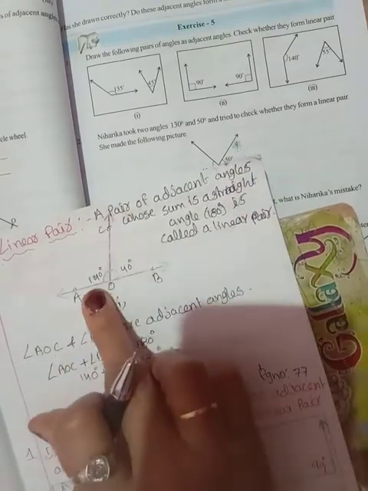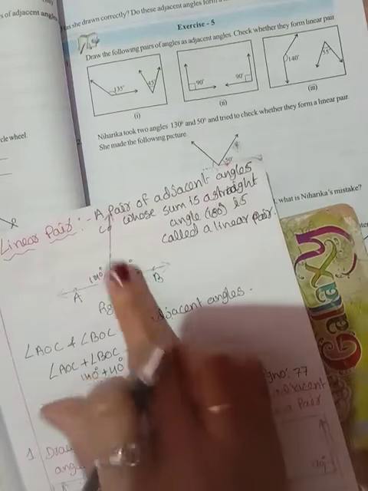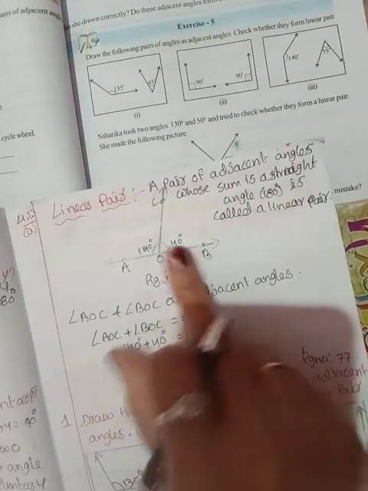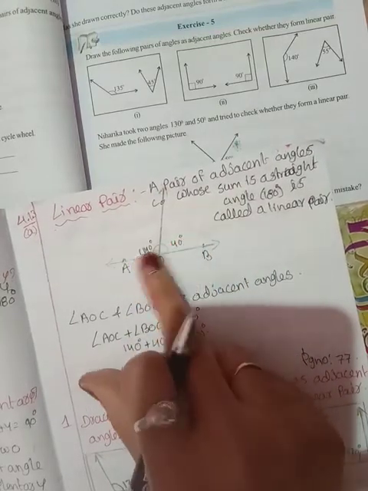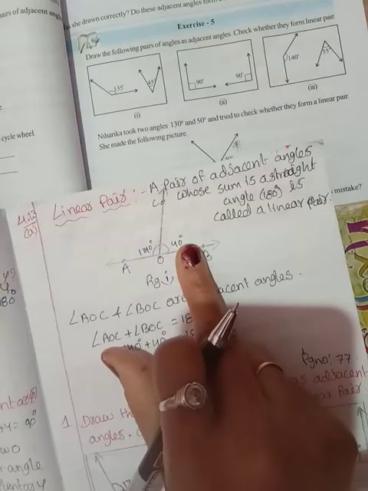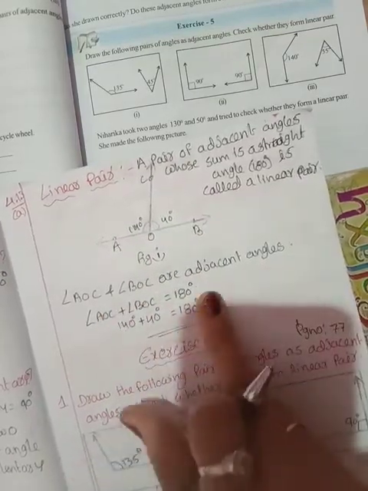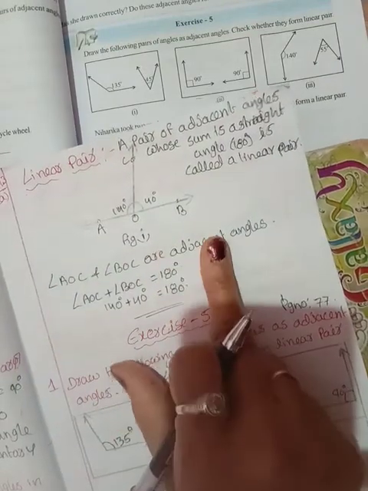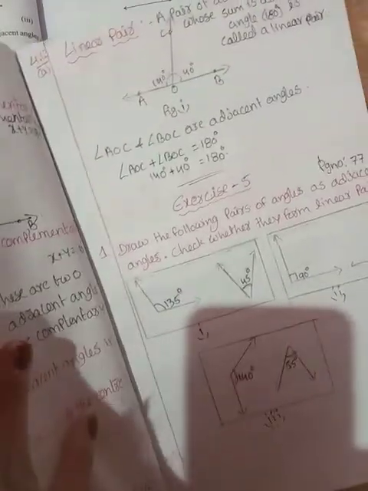Here, from figure 1, there is 140 degrees and one more adjacent angle. Angle AOC is one adjacent angle, and COB is another adjacent angle. The sum of both adjacent angles is 140 plus 40, which is 180 degrees. Okay, these are a linear pair of angles. You can understand linear pair of angles neatly. The book also has it in our linear pair, but write down the notes here.